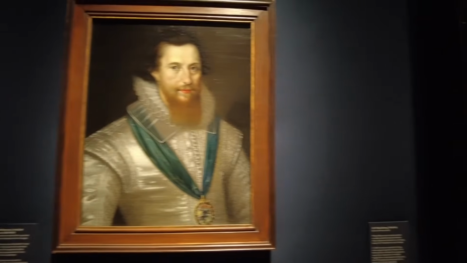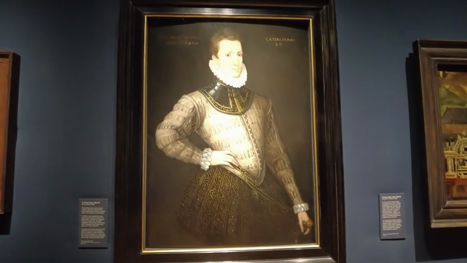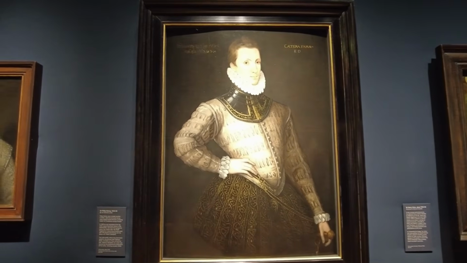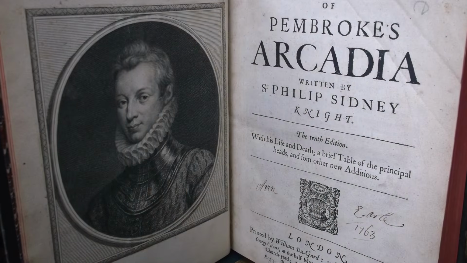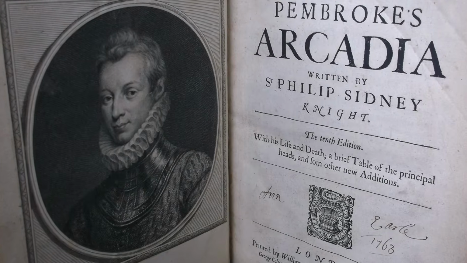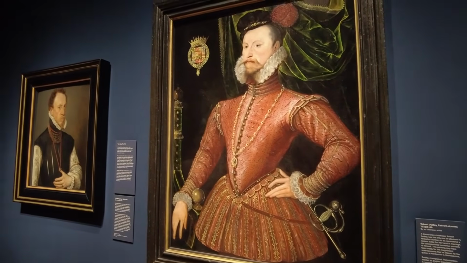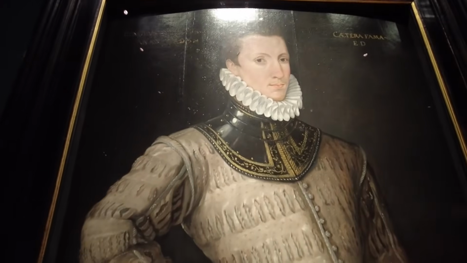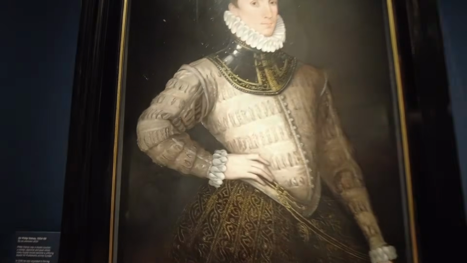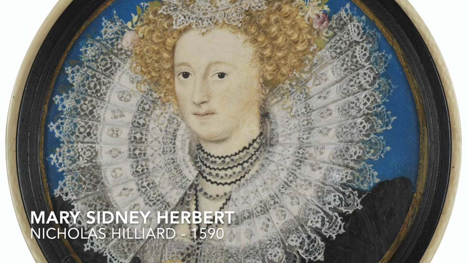He was a soldier, diplomat, and author, but is perhaps best known as a poet, known for his romance prose Arcadia and the sonnet sequence Astrophel and Stella. He was also the nephew of Robert Dudley, which likely secured him a place of prestige in Elizabeth's orbit. Though he was a great mind and poet, none of his works were published during his lifetime, instead published by his sister Mary after his death.